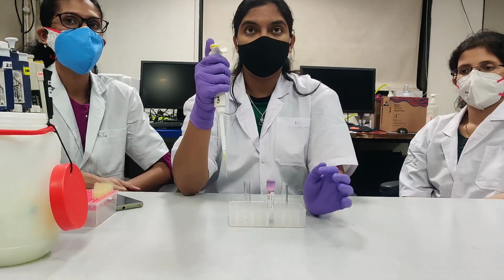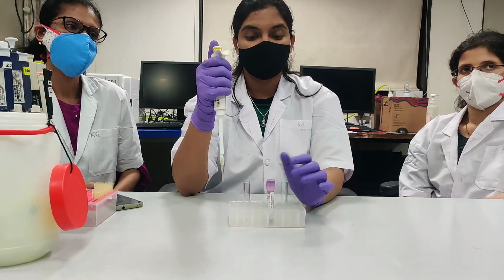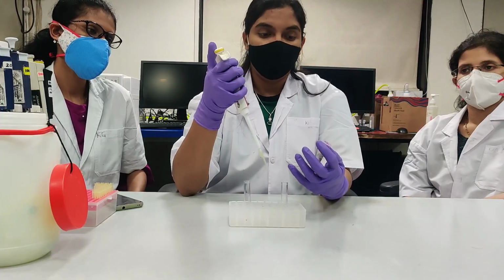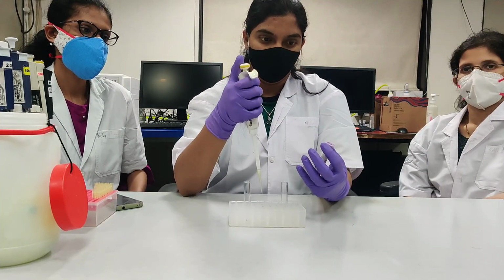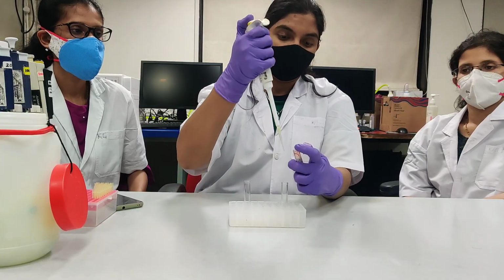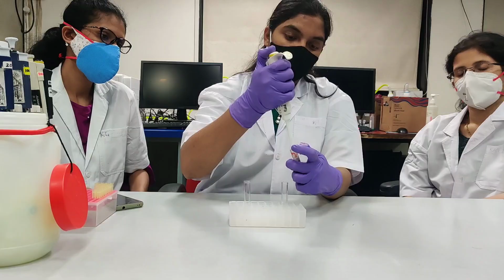Now I will show you the difference between normal pipetting and reverse pipetting. In normal pipetting, sample is aspirated at first stop. When you aspirate sample at first stop, you aspirate exact volume of sample.